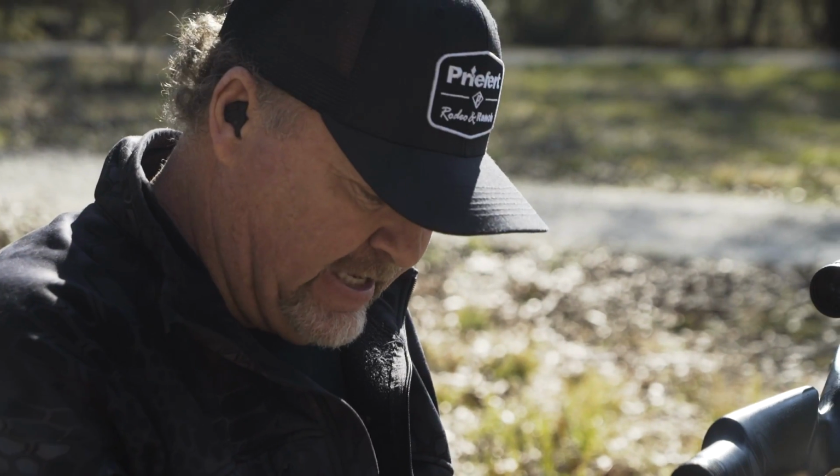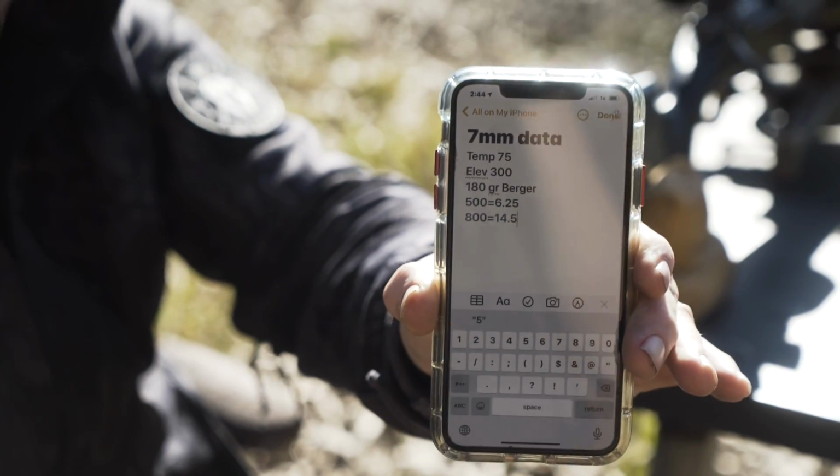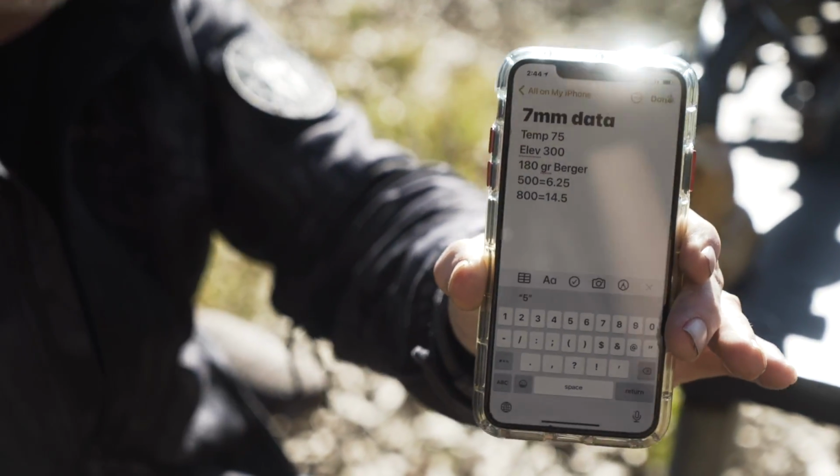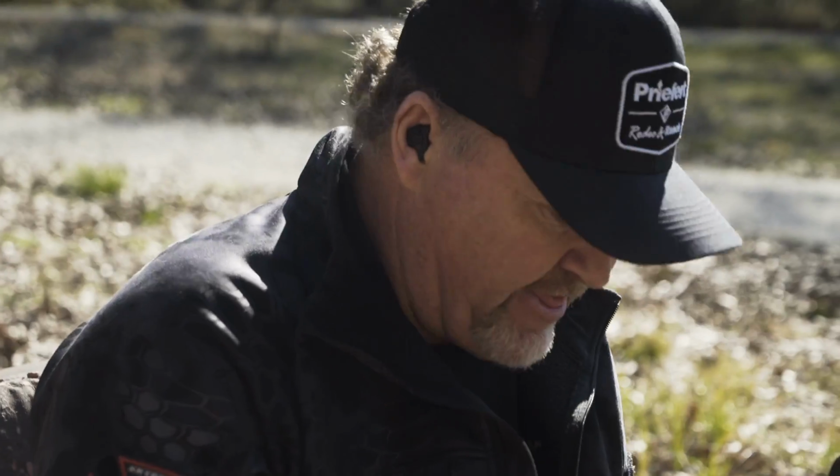14.5 minutes. So with this information right here, I can take that information, I can custom burn a yardage turret, or I can still use this MOA turret after printing out a ballistics chart. It's as easy as that.